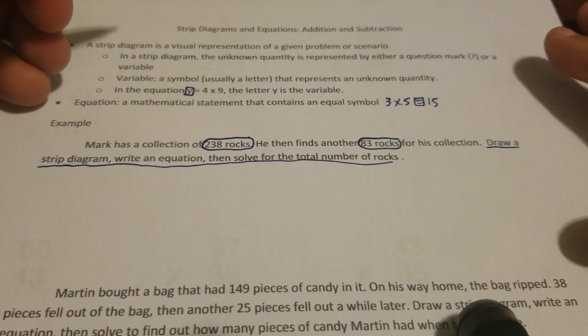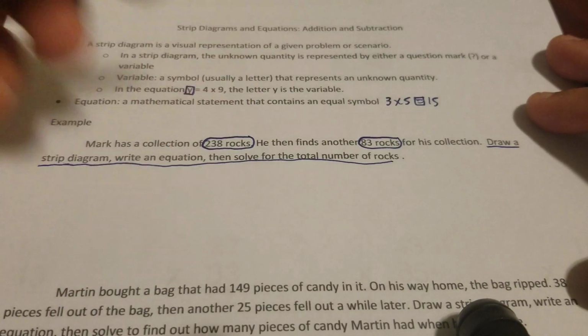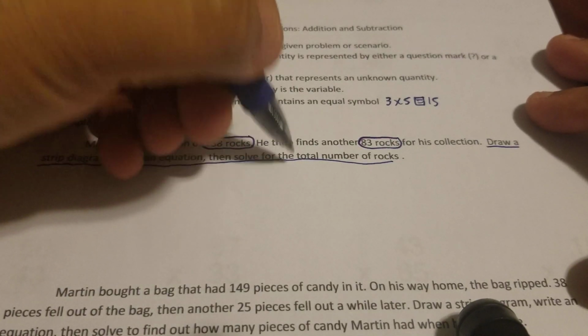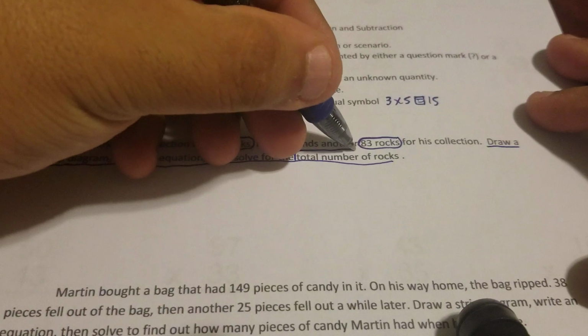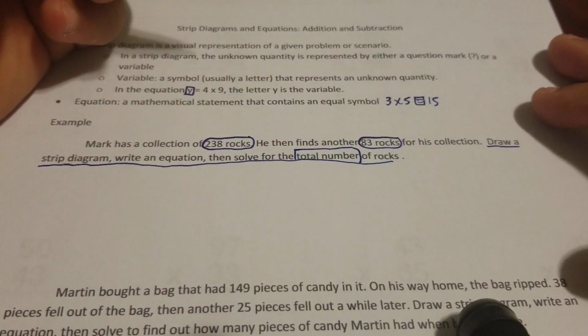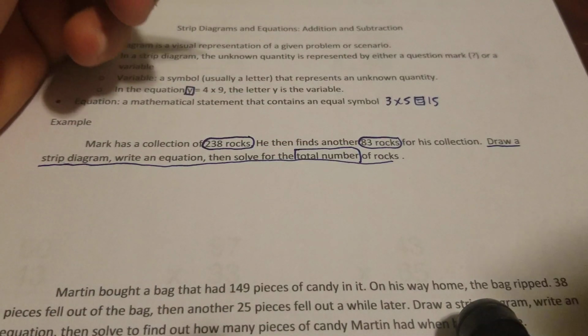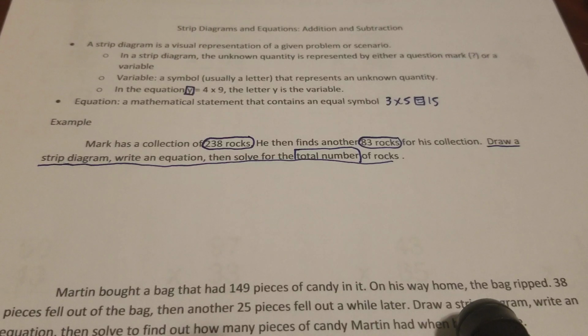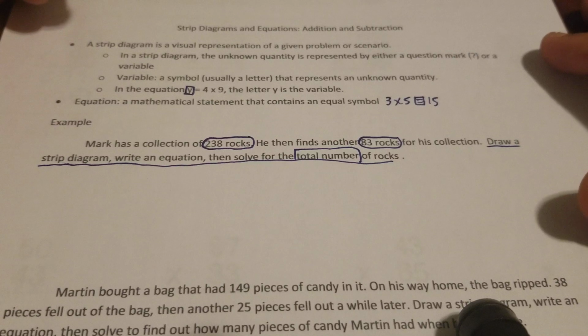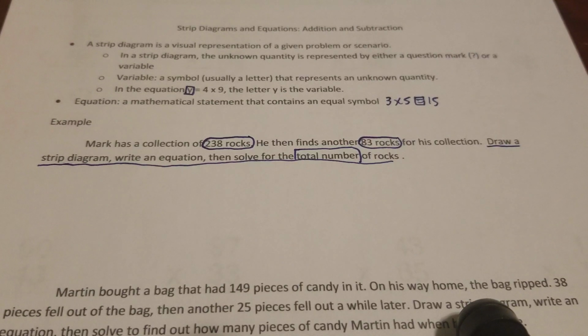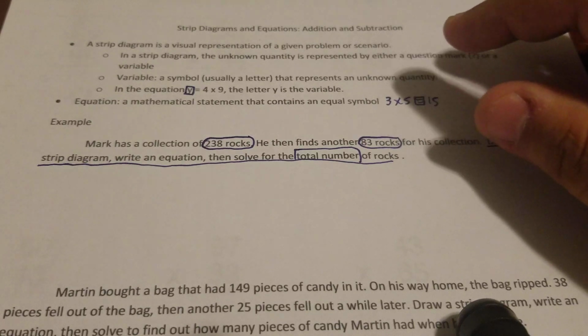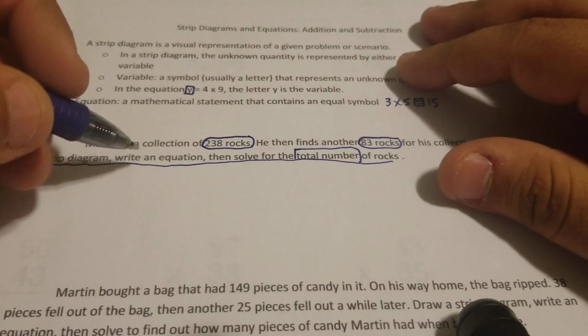Now, I need to draw a strip diagram, write an equation, and I'm looking for, key information, the total number of rocks. Total tends to mean addition. So I think we're going to be doing addition in this problem. So let's go ahead and draw a strip diagram and show how this works. So a lot of us have never seen a strip diagram, so it might seem confusing at first, but it'll make sense in a bit.